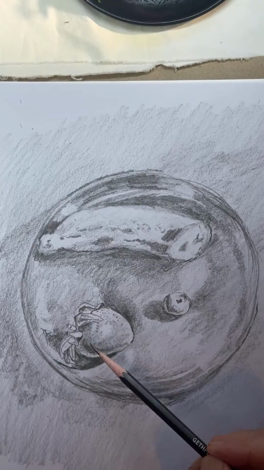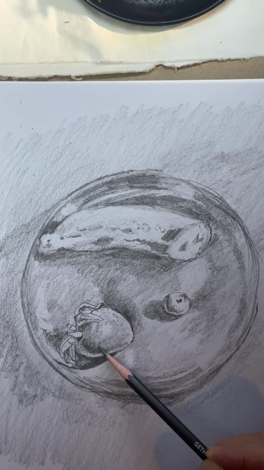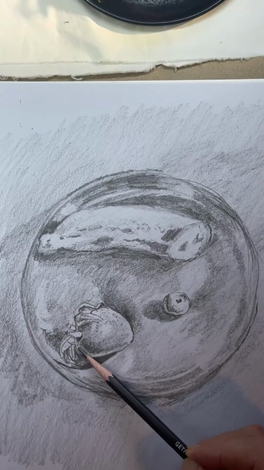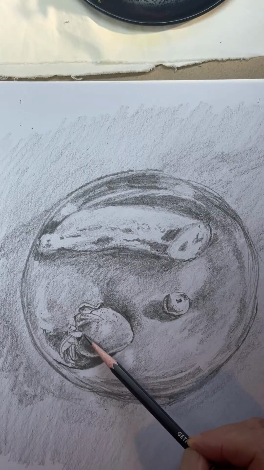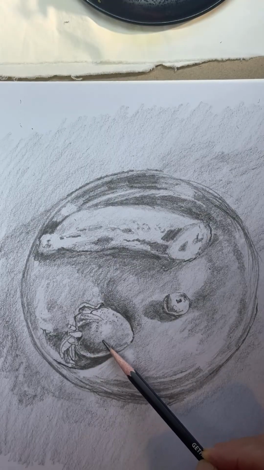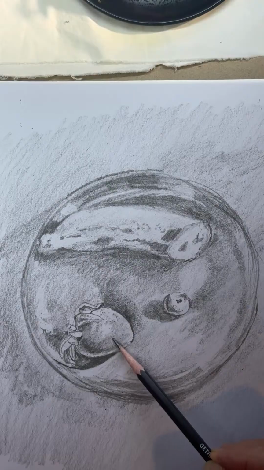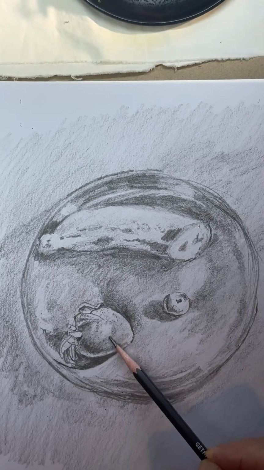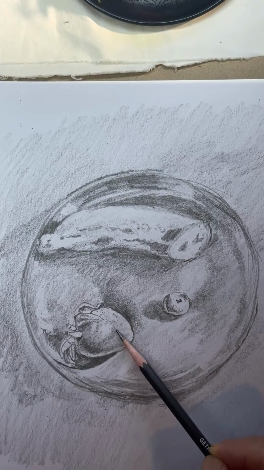I'm gonna go a little bit more on this shadow. This is an exaggeration of what's in there, but we really need to have contrast to make this strawberry look like it's coming forward.